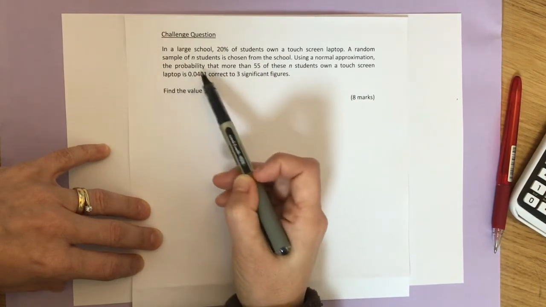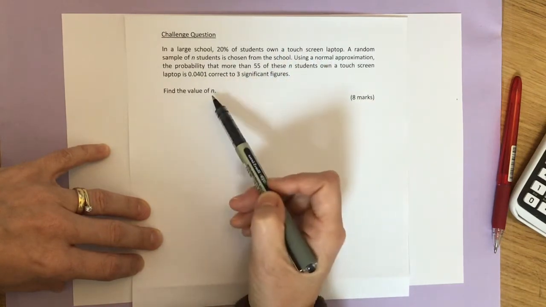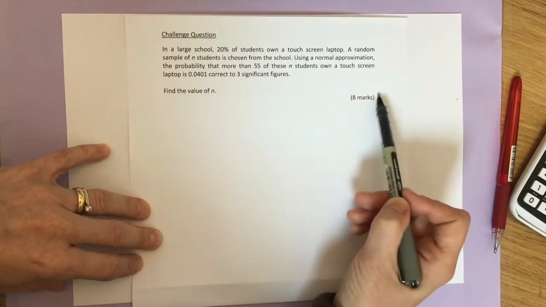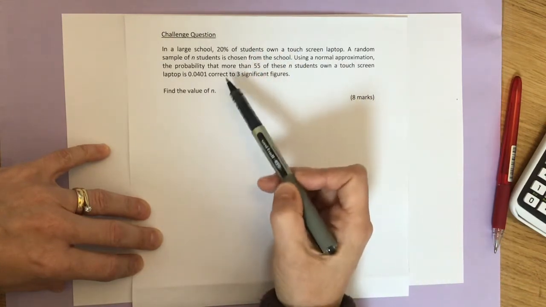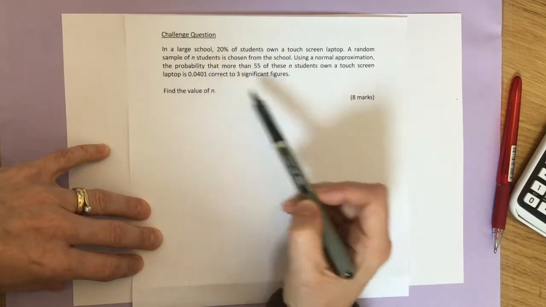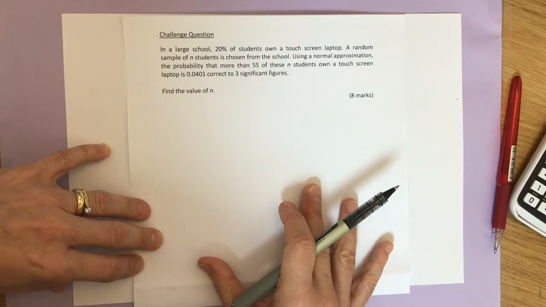So they're telling us a probability. It's going to be an inverse normal when we get to this in a minute. And they're asking us to find the value of n. You can see it's a past exam question and it's worth 8 marks. But this is all the question is, it's worth 8 marks. It's definitely going to be a multi-step question where we've got to think through the steps ourselves. Okay, so let's have a look.